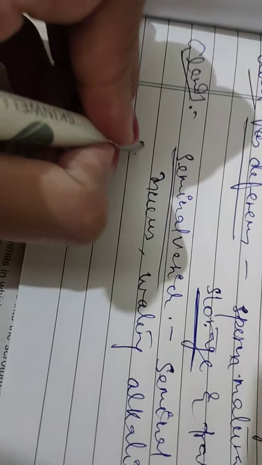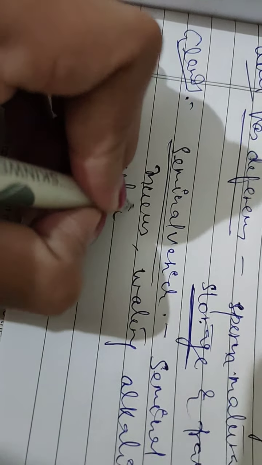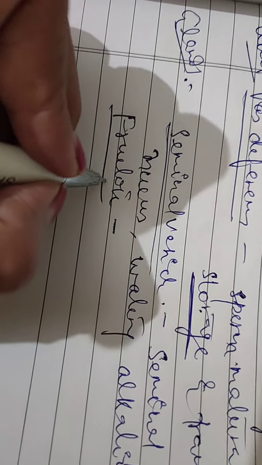What does it contain? It contains fructose, which provides energy to the sperm.